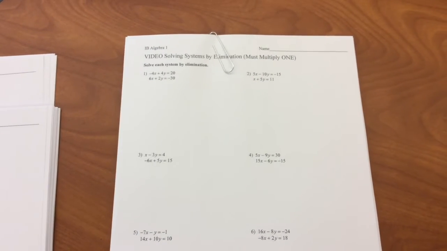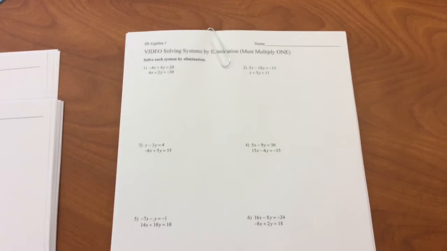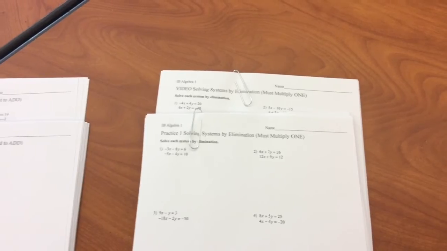It's actually in 2 parts. So you're going to watch both parts, complete the whole worksheet with me, and then you're going to be ready to move on to the practice that goes with this. So we have practice 1, solving systems by elimination, must multiply 1. So that's easy problems and now medium problems.